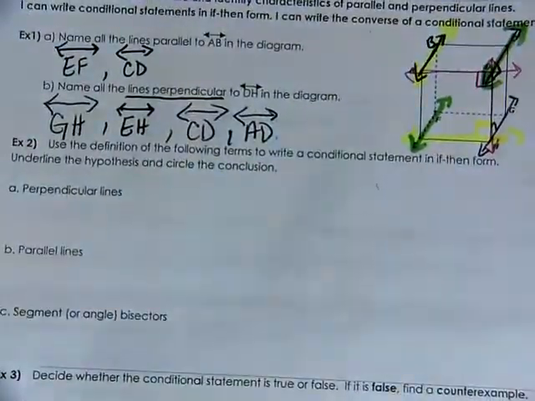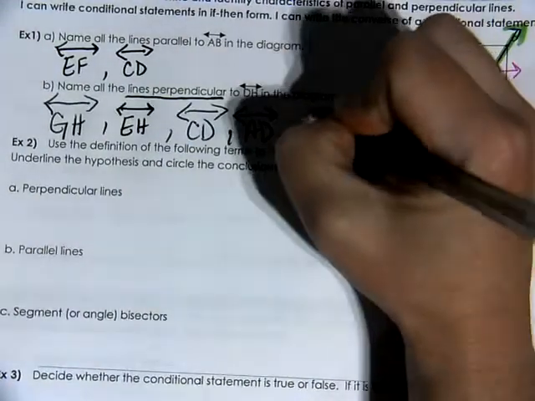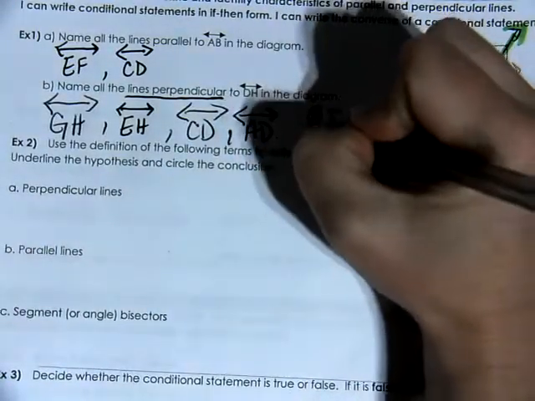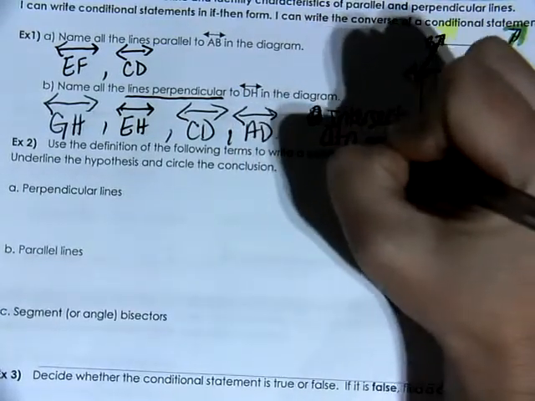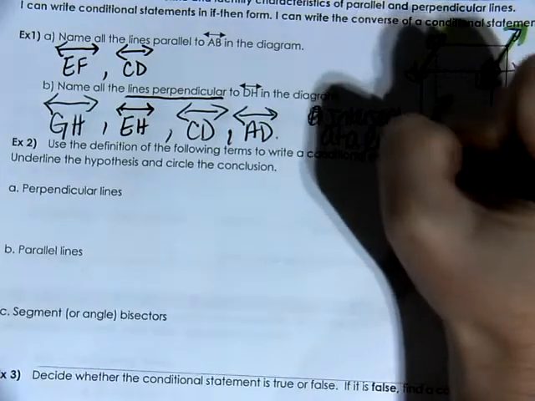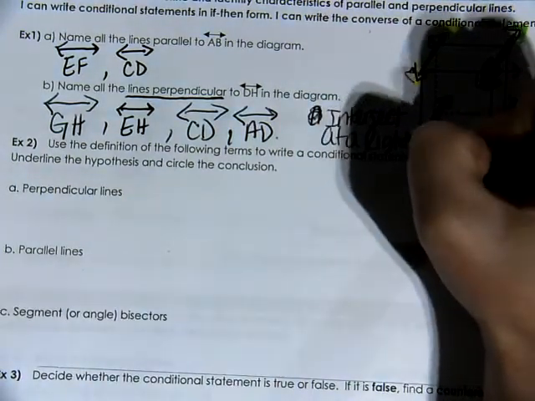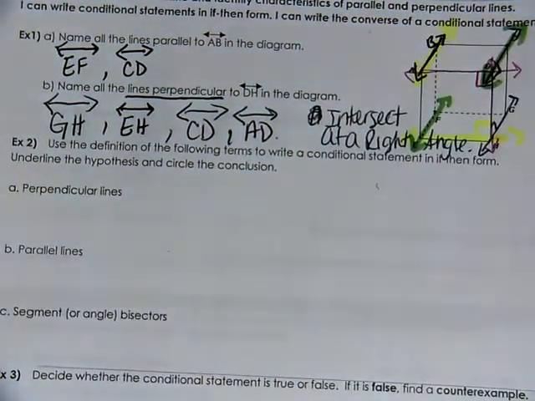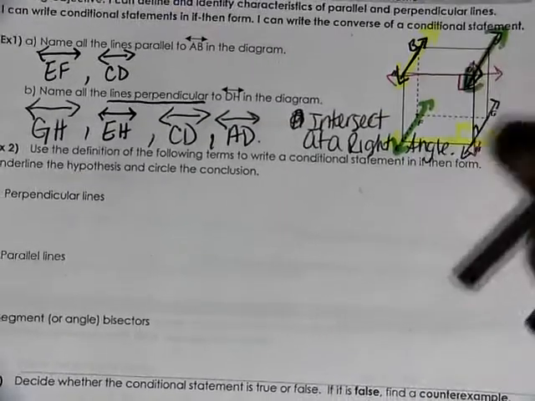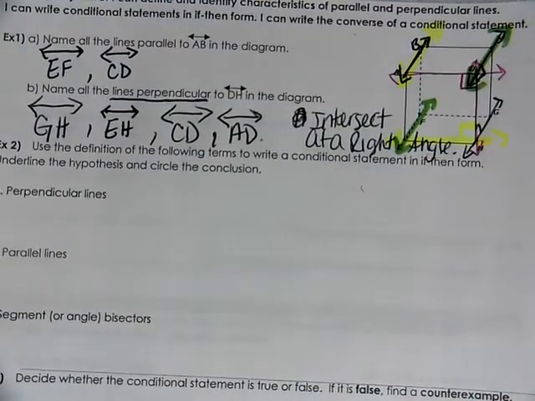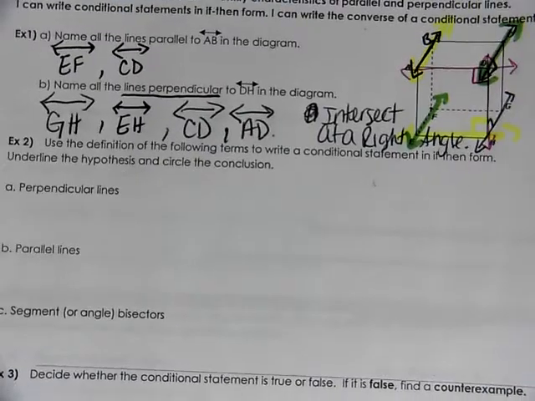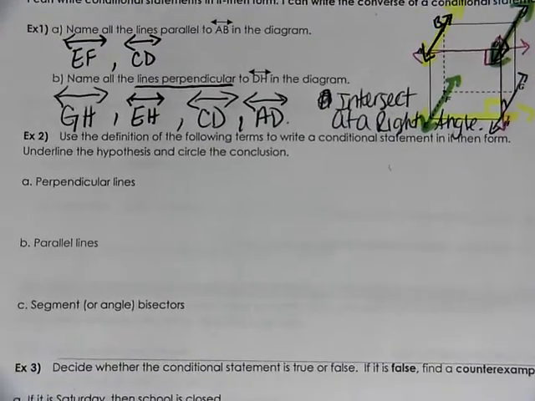Remember, you're always looking for intersections where they intersect at a right angle. That's what we're looking for. Where would they intersect at a right angle? And this is considered a cube where all sides are squares. And we know that all squares intersect at right angles. It has 4 right angles in it.